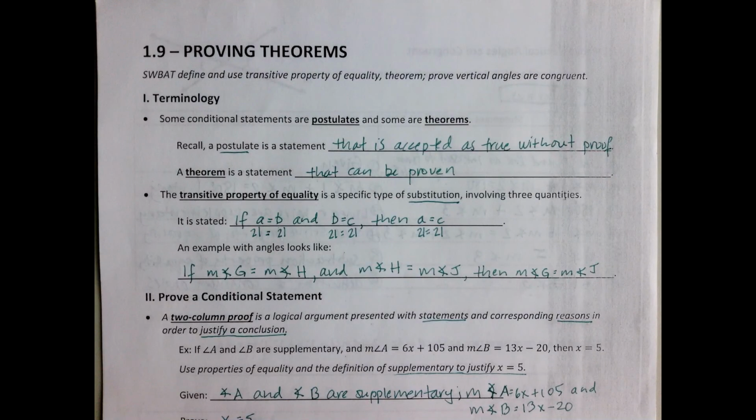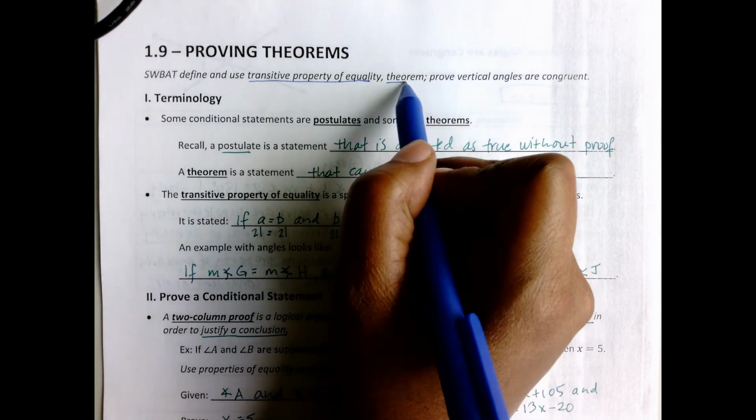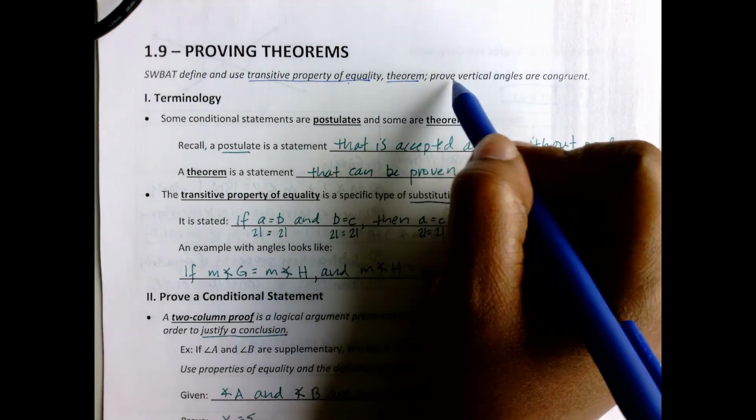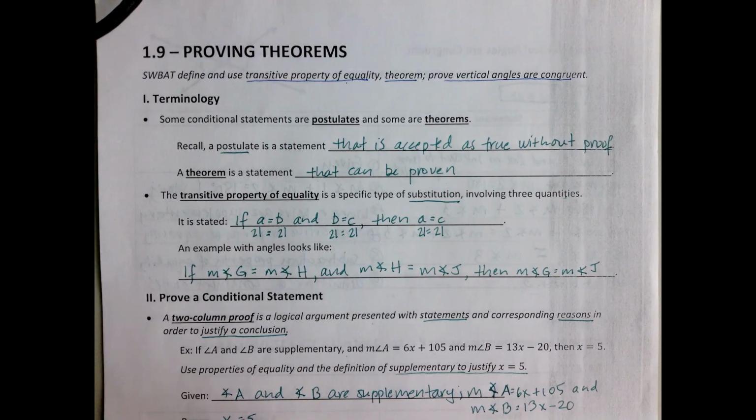Hi, folks. It's Miss Clark, and today we're going to talk about lesson 1.9, which is proving theorems. This is your first intro into geometric proofs. The goal for this lesson is to define and use the transitive property of equality and theorem, and to prove vertical angles are congruent. Okay, so that's what you're going to be doing with this particular lesson.